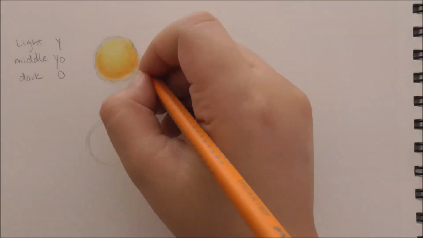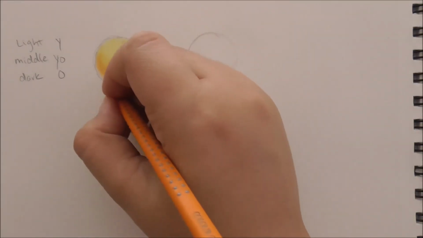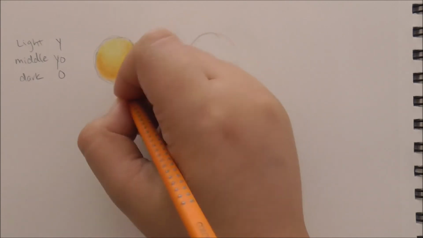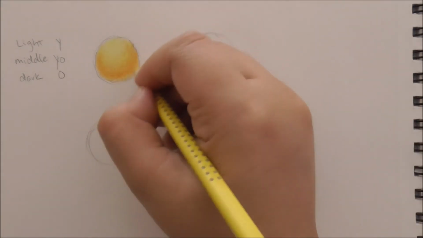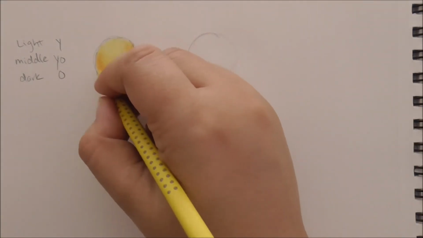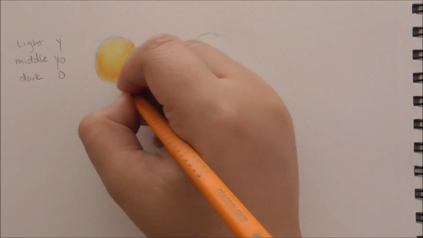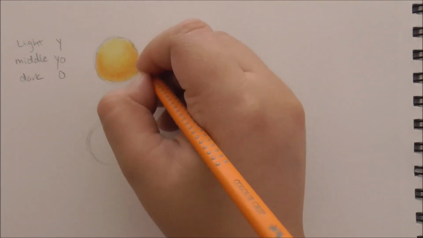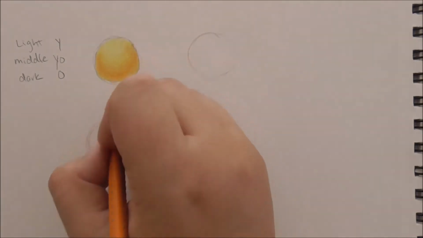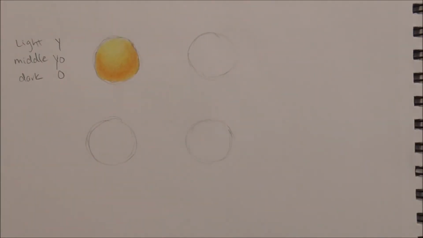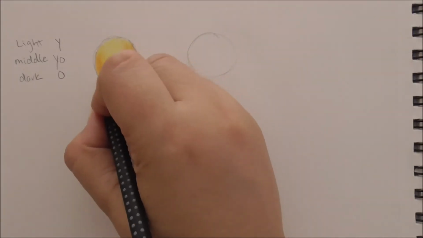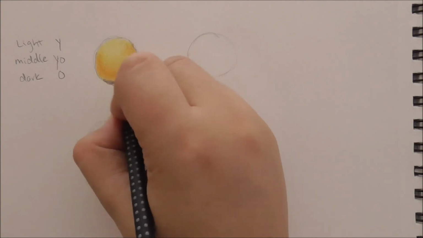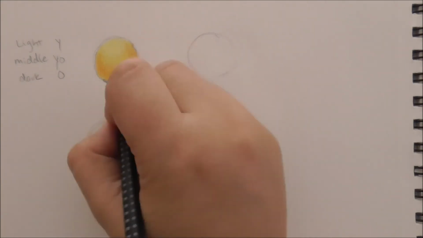And then at my bottom, don't forget your reflective light here. So I'm going to add a little bit more orange to my reflective light. And then I'm going to bring in my yellow, because that reflective light should be a yellow orange. And then for my shadow, I'm going to do my shadow with the black. My circle's really squashy, but it's okay.